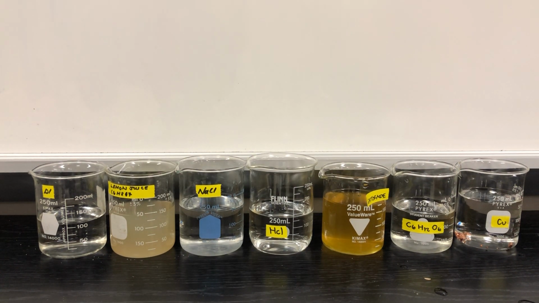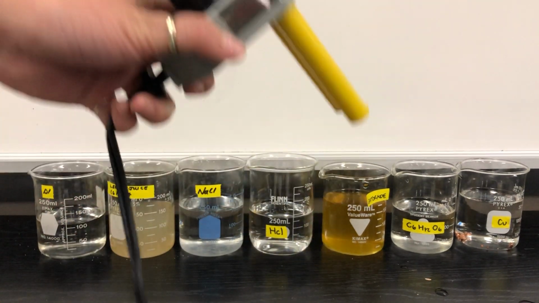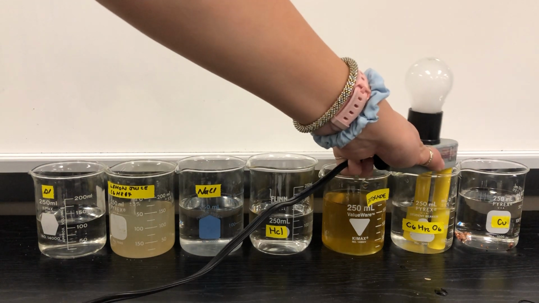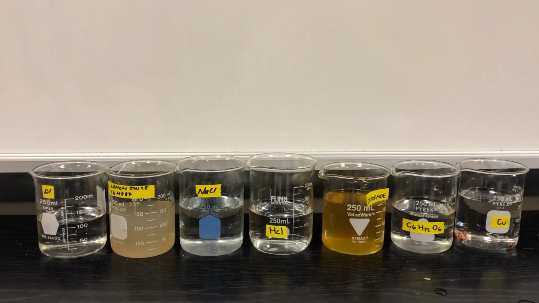So will it conduct electricity? So make a prediction. I'm gonna place this device in there and we're gonna find out if you're right or wrong. Okay, so we can see here it does not light up the light bulb, so it is not conducting electricity. So for that one, you can go ahead and put it does not conduct electricity. And so from that information, determine if it's an electrolyte. And then for the last one, we have copper.